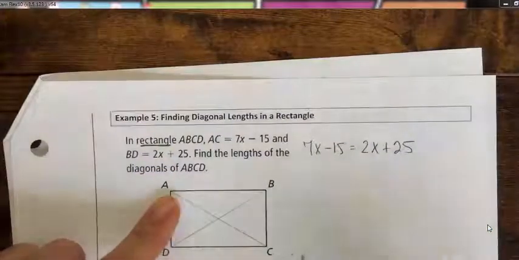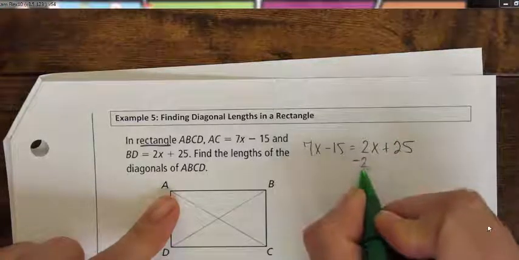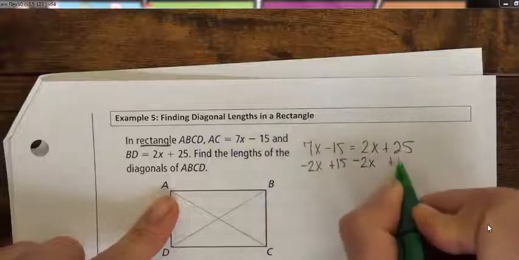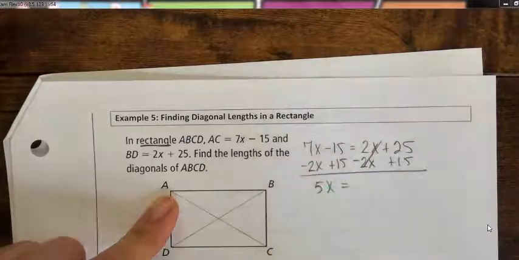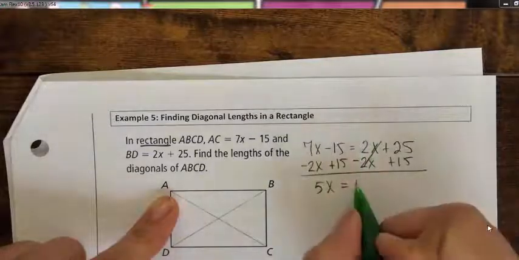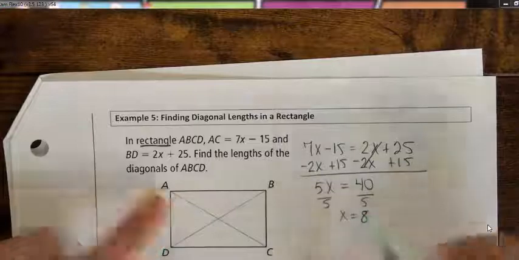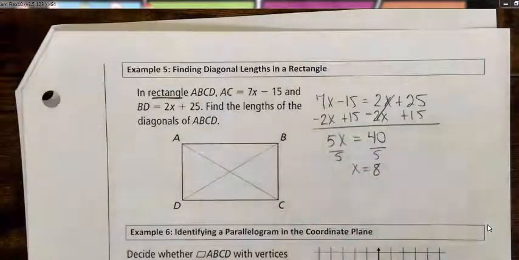I have to find the length of each diagonal, which means the first thing I need to do is solve for x. So I'll subtract 2x from both sides, and at the same time I'll add 15 to both sides. So I end up with 5x equals 40. Divide both sides by 5, so x equals 8. I have not answered the question, so I need to find the lengths of the diagonals.